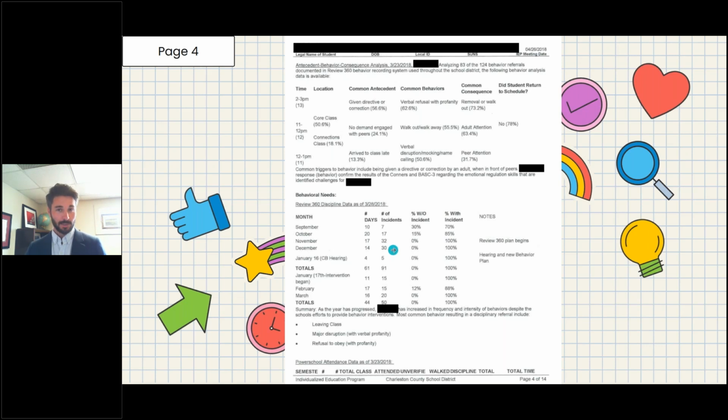For more information on that, you can seek our resources on manifestation determination reviews, because there are certain things that are triggered once a certain number of suspensions happen, or if the pattern of behavior is such that we need to get back to the table and see what we can do to help this child, right? And then it looks like in January 16th, there was a hearing. Oh, thank goodness. You know, you let 7, 17, 32, 30 incidents happen, and finally we're having a hearing with a new behavior plan.